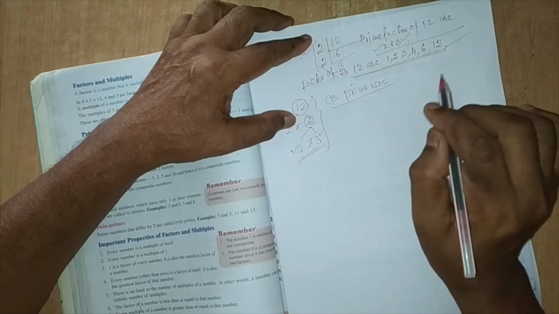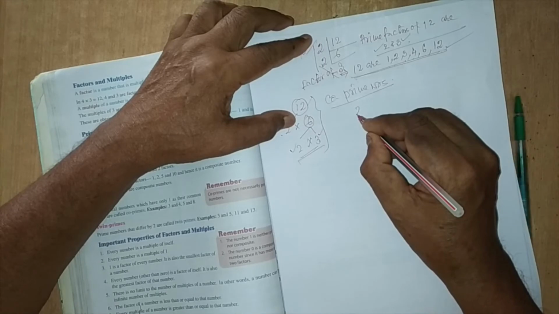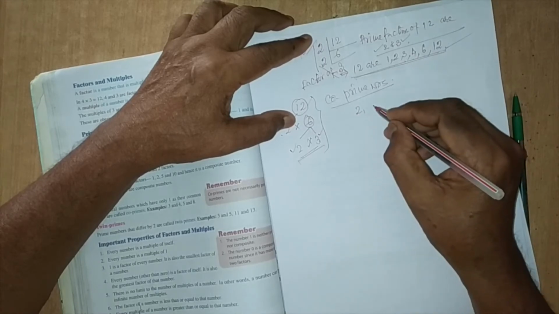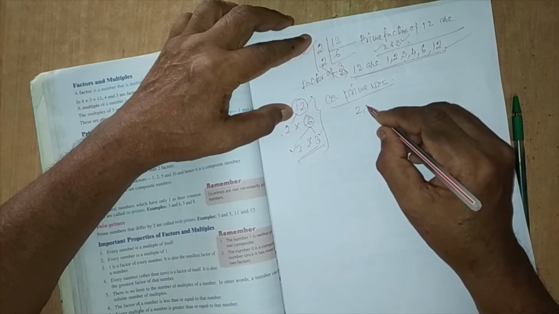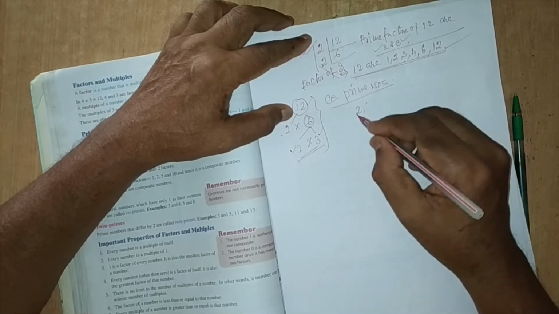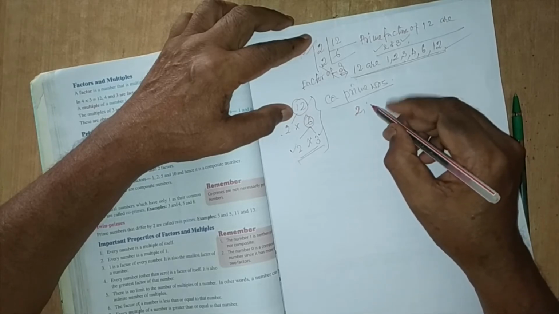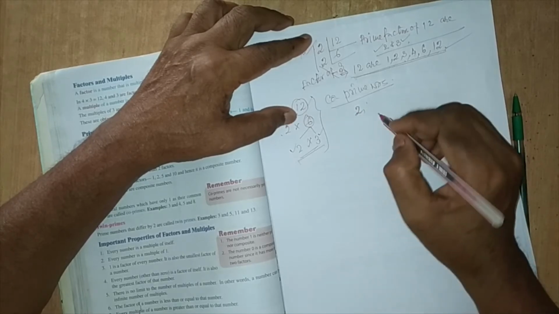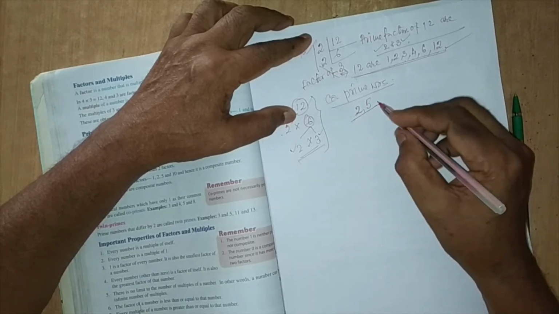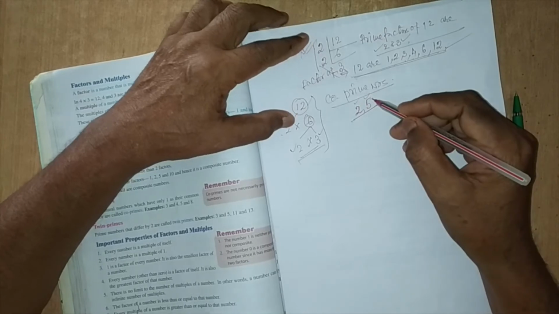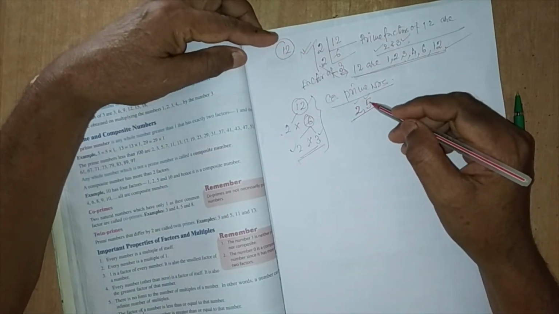The numbers need not always be prime. Suppose 2 and 5: there will be only one common factor, that is 1. So 2 and 5, although they are prime numbers, have a common factor of only 1.